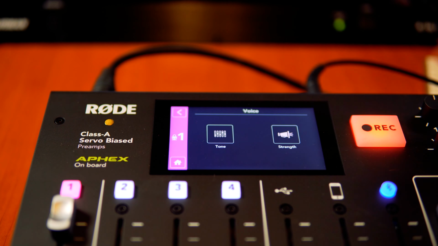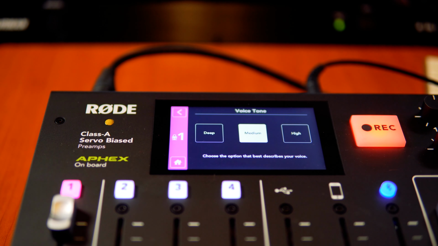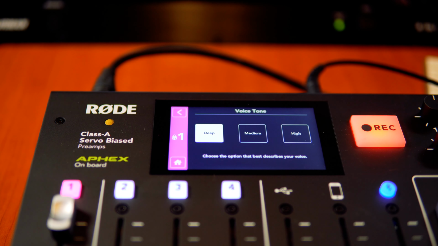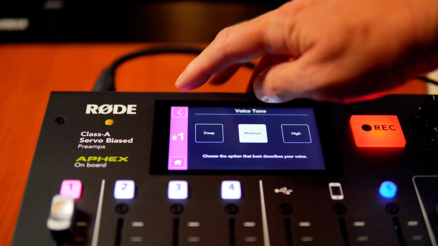Then I'll go back to voice. And again, you've got a couple of settings here. Tone, which basically you can choose the tone of voice you have. So do you have a very high-endy voice? You can change it. Not much of a difference there. Maybe a little more high-end on my voice. Or deep. Yeah, you guessed it. It's probably boosting up the bass if you have the voice of God. Most people will probably want medium, though.